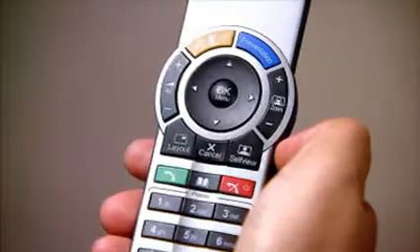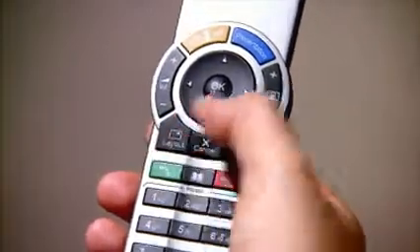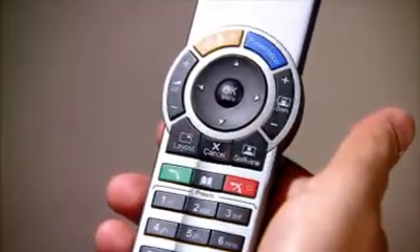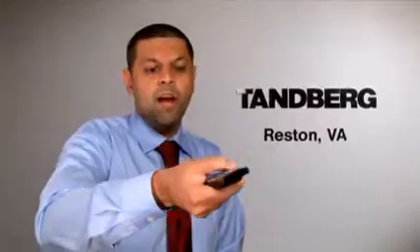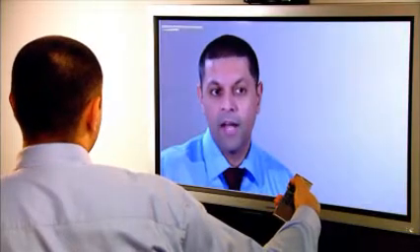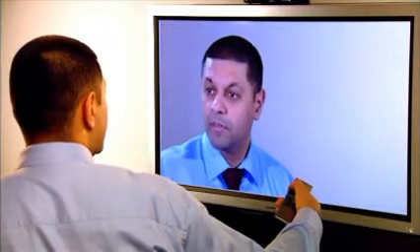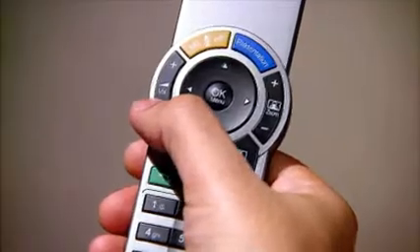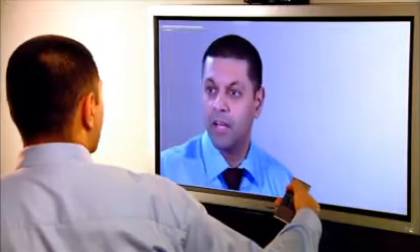As we move further down this remote, to the left there's volume control and to the right there's zoom control. If I press up on the volume, you get an icon on the top left-hand corner letting you know that the volume has gone up. Press down, volume goes down, indicated by that icon.